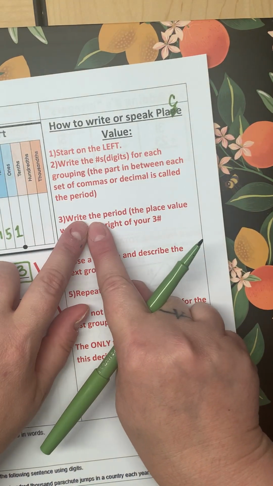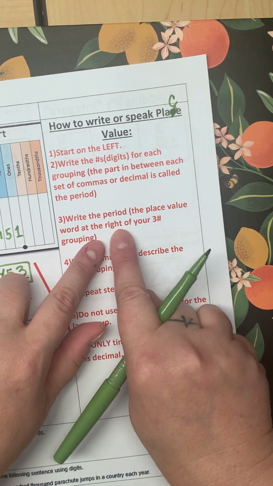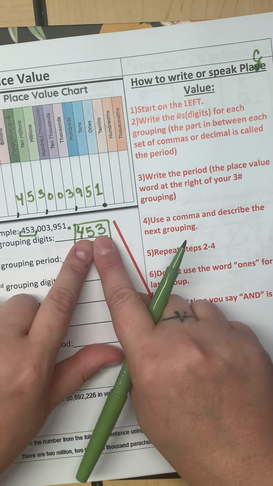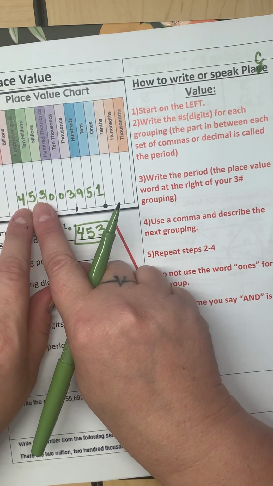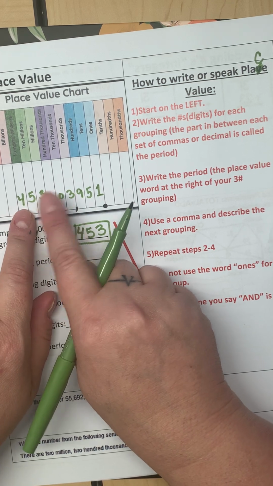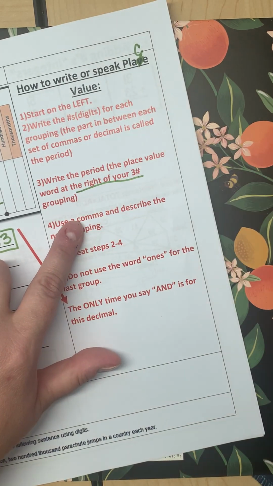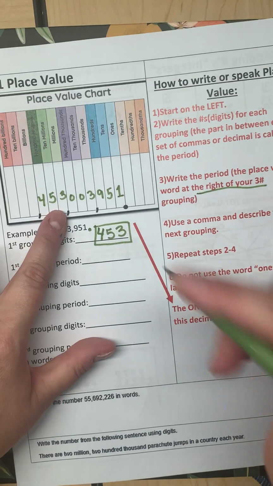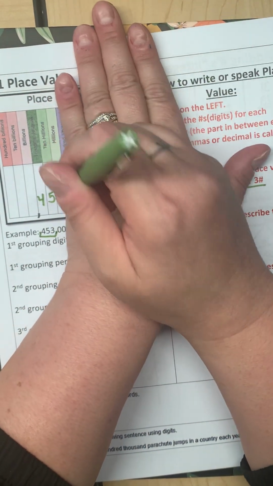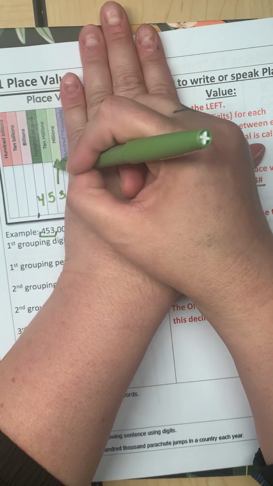Okay, first grouping period, let's see what that says. It says step 3, write the period, the place value word at the right of your 3-number grouping. So let's look at my 3-number grouping, 453. So whatever word is for the number on the very right of this 453, that's the word I'm going to write down.